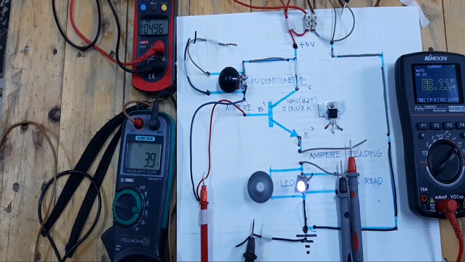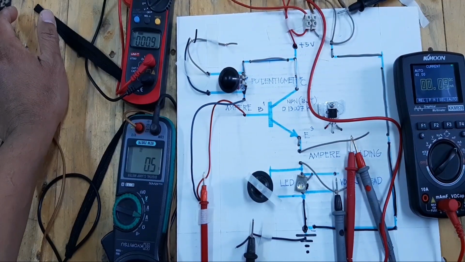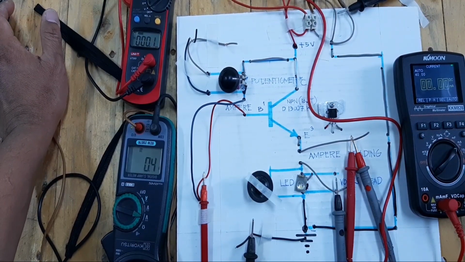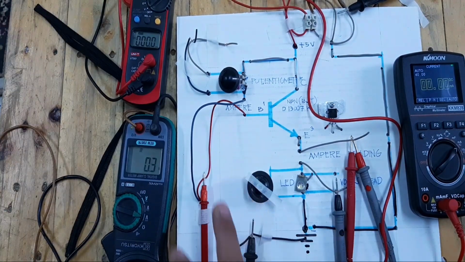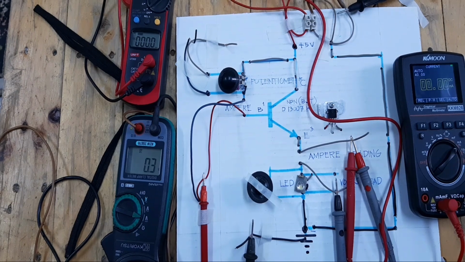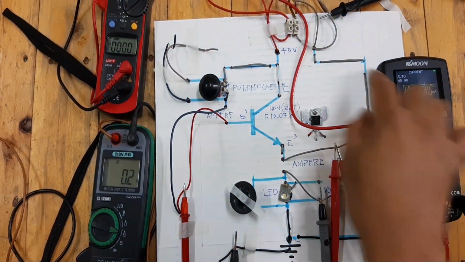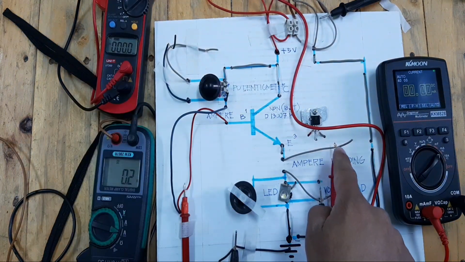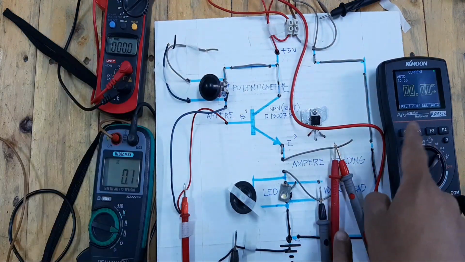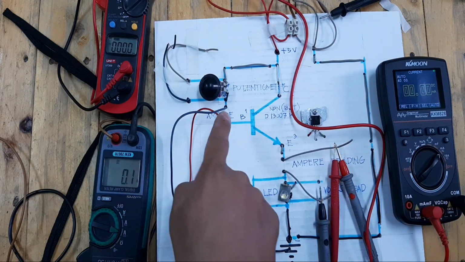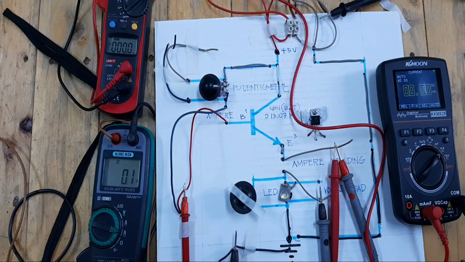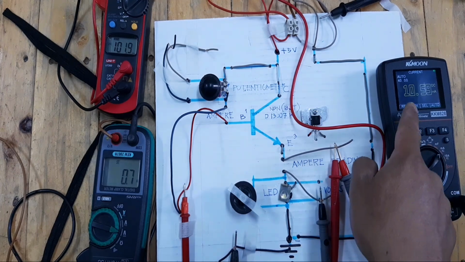So let us see. We check also from here. The voltage here from here, then ampere also we need to check, then the voltage from here. So let's try. Output 10 volts, 10 milliamperes.